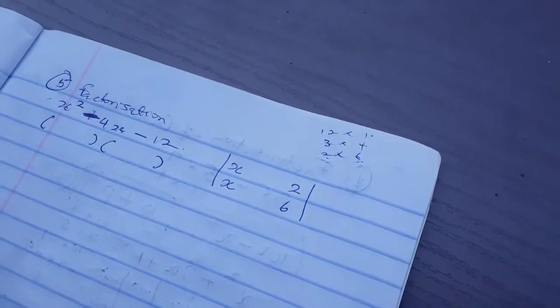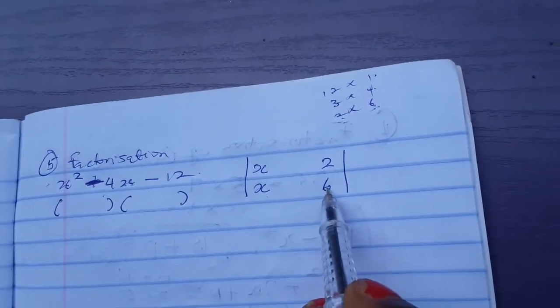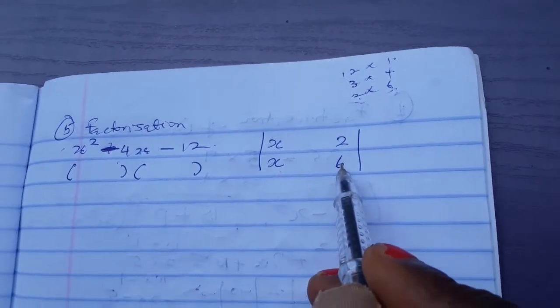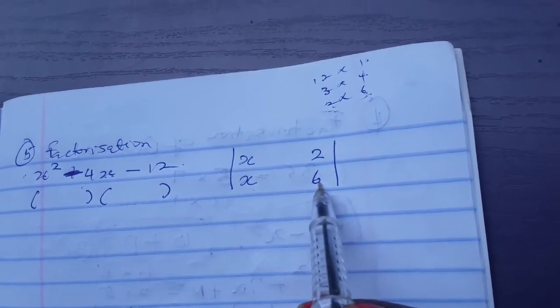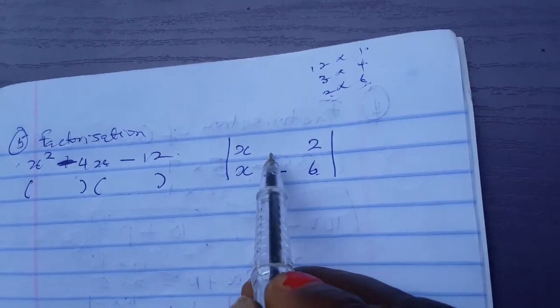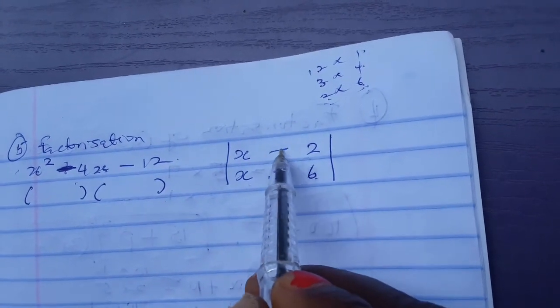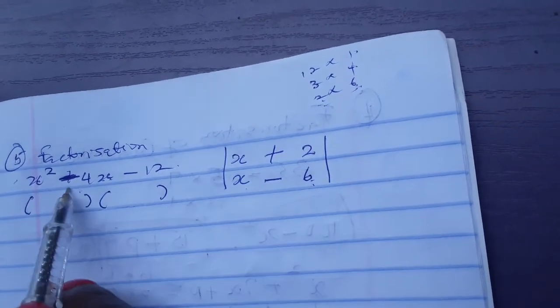Now you want to ask, how do I get the signs to put inside my brackets? This is also fairly simple, because you need a negative 4, so you need your bigger number to be a negative number. So minus 6 plus 2 would give you minus 4.